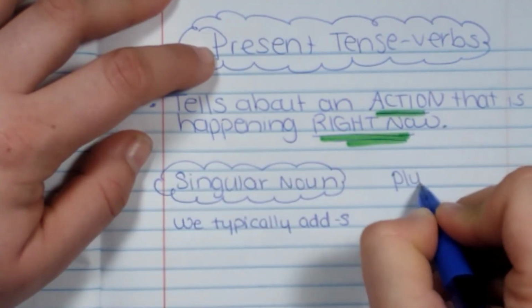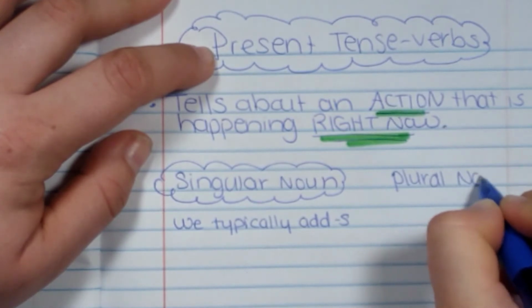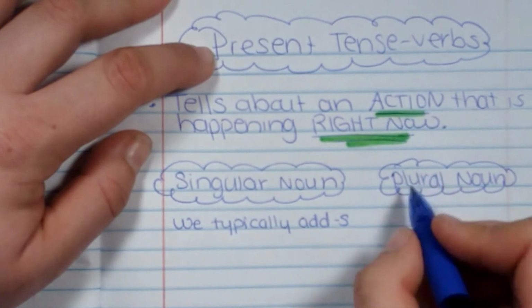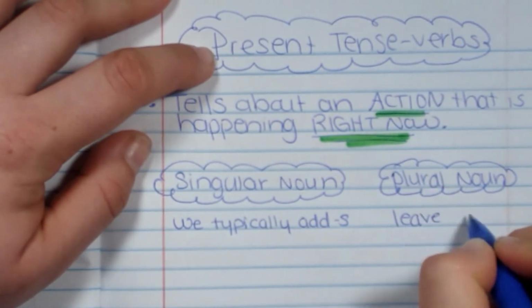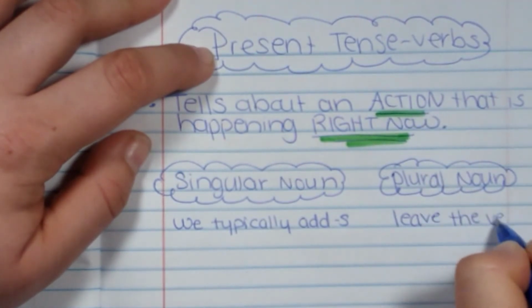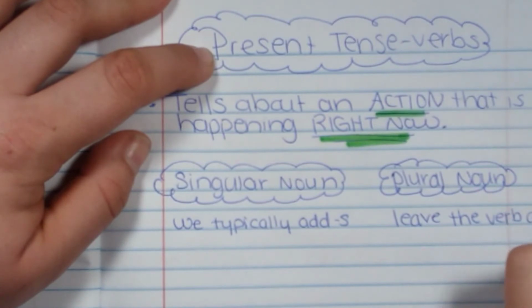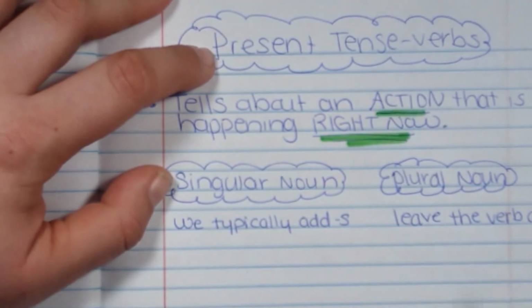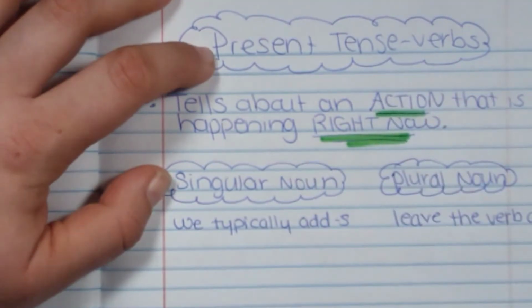If it is a plural noun, meaning more than one, then we usually leave it alone. Like she walks, they walk. Okay?